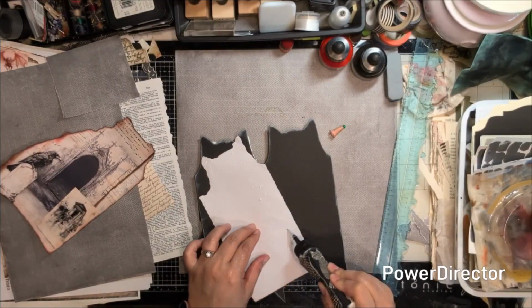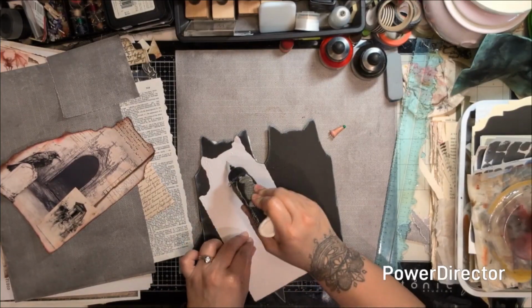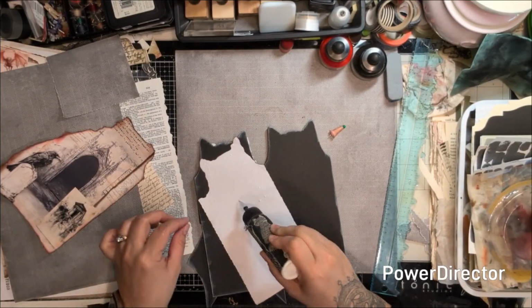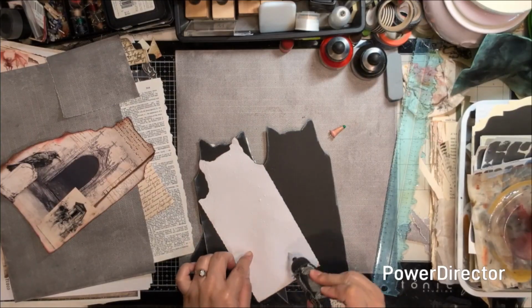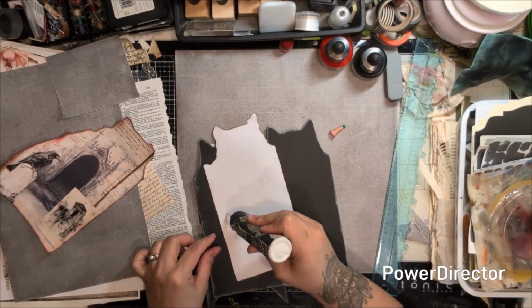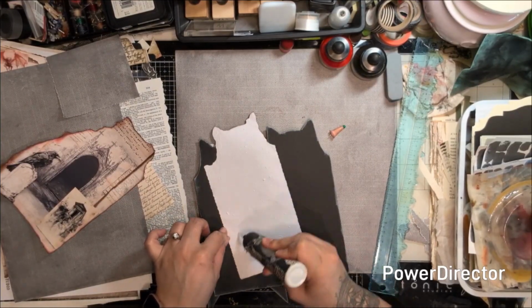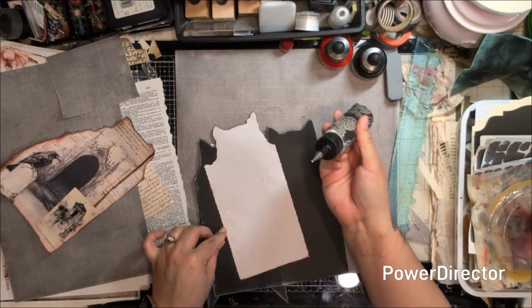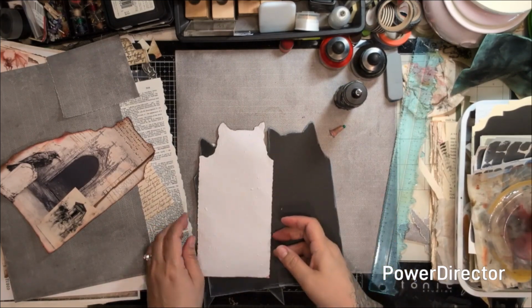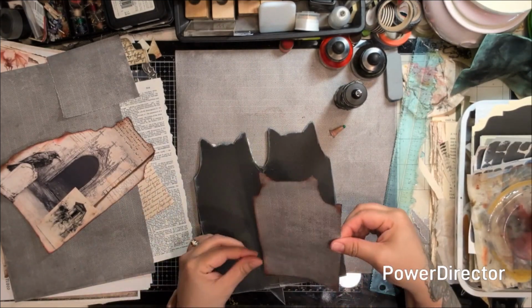I need to be using that up because that glue is so terrible. I mean, it works, but then there's parts that will come up and then you just have to re-glue them. So it's just like extra work. Not into extra work, but I need to get rid of that glue.